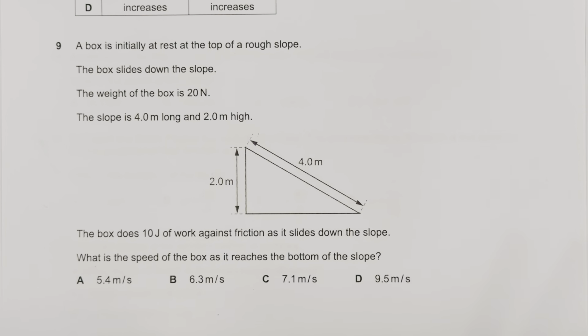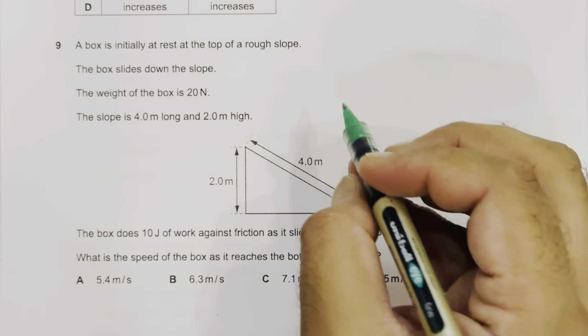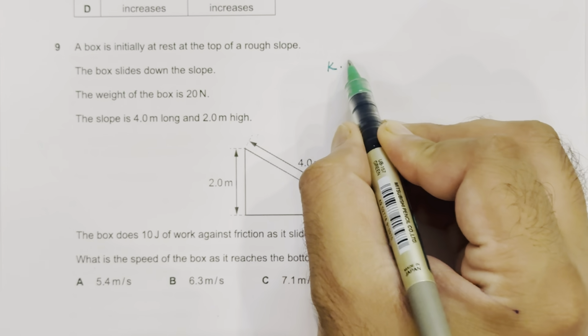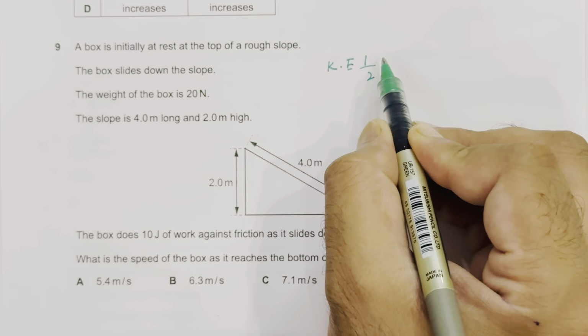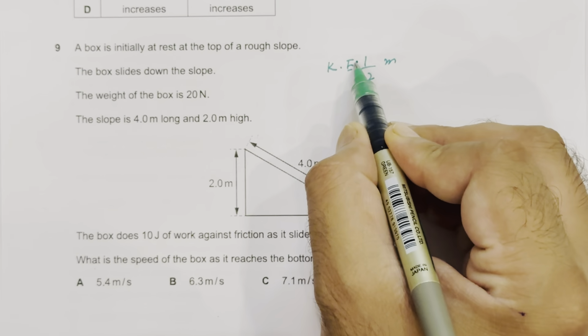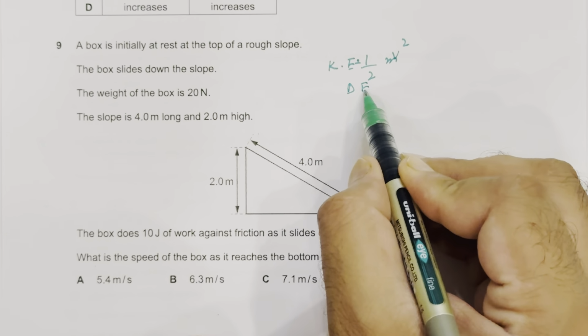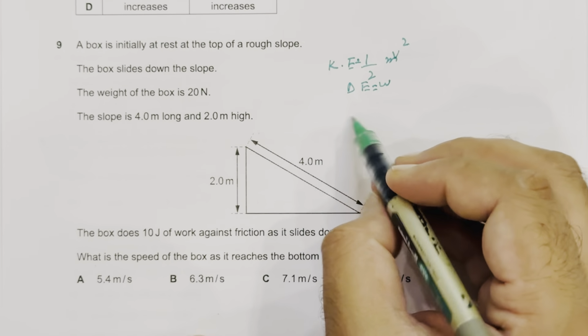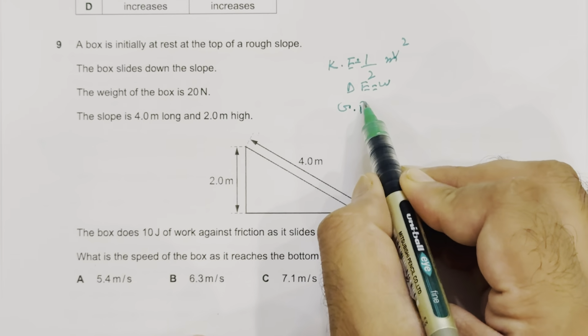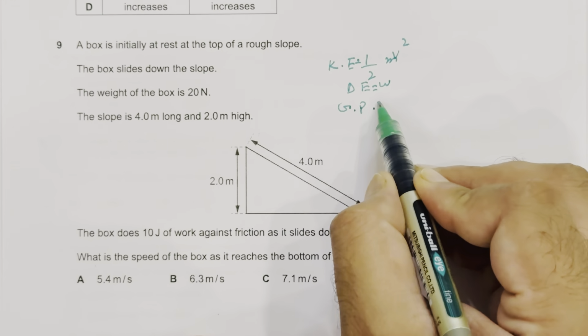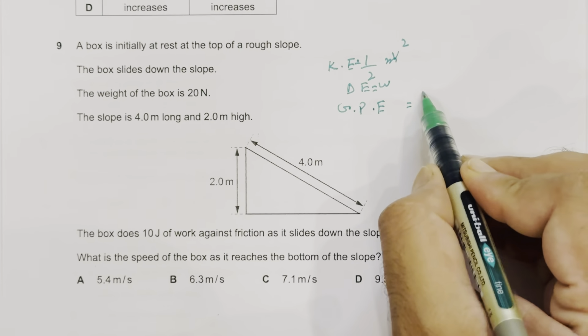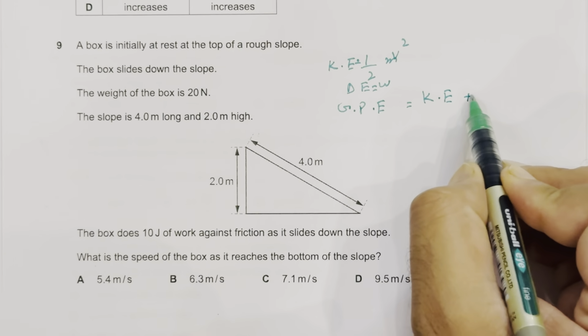So first we need to find the energy for it. Object is moving, so if we have to find kinetic energy, it is 1/2 mv square. This is the formula for the kinetic energy, and we know that the gravitational potential energy would be equal to kinetic energy plus work done.